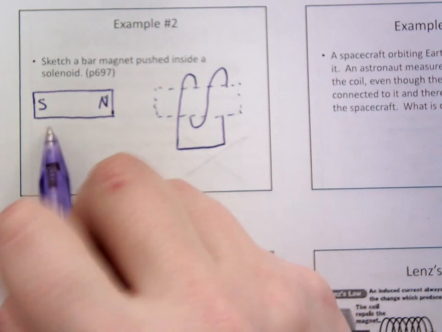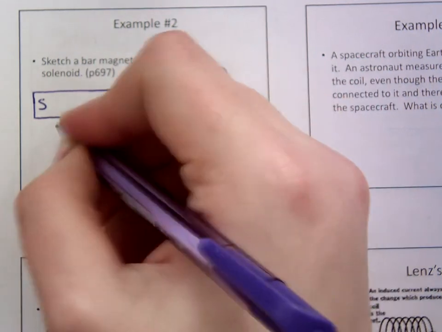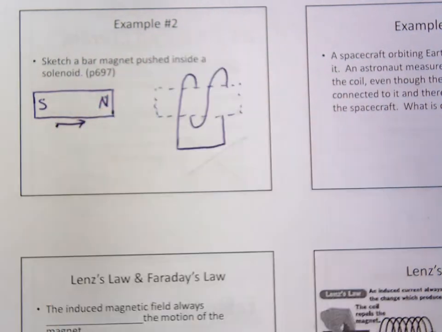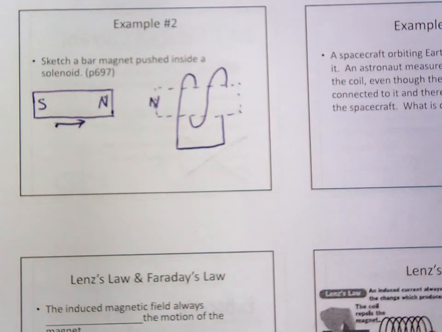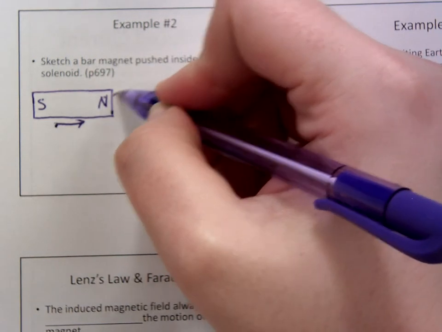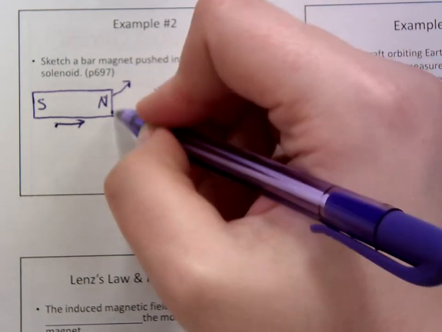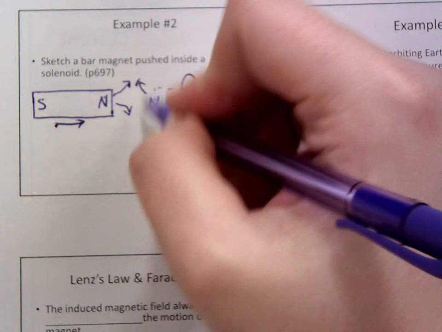Now if I were to take this magnet and push it towards the coil, what would happen is it would create a north pole on that side of the coil. And the field lines would actually repel one another.